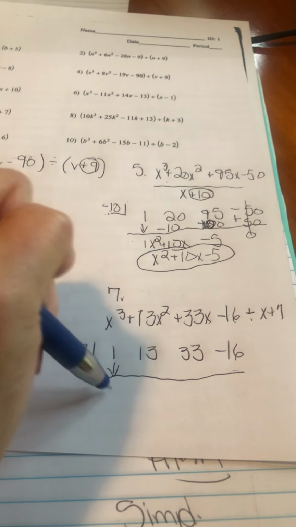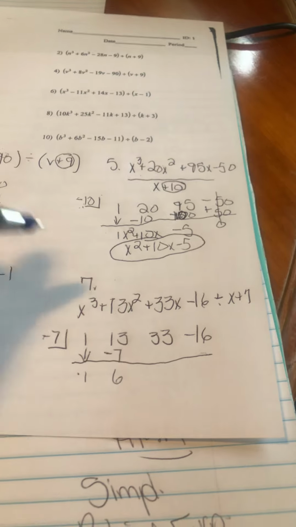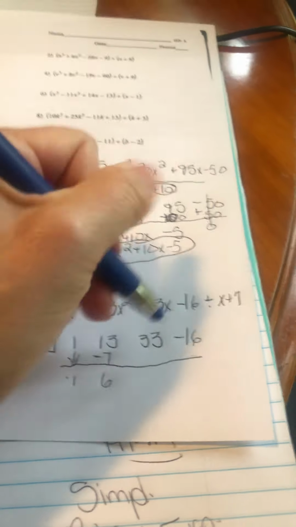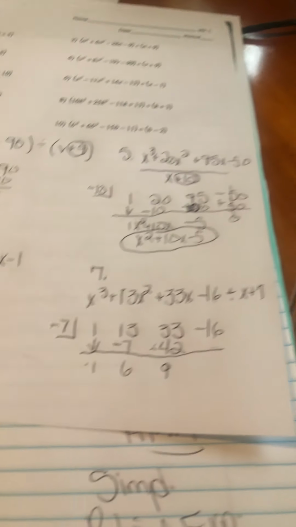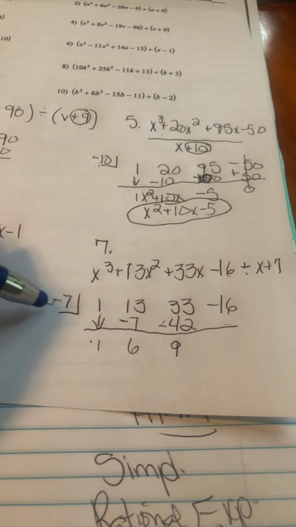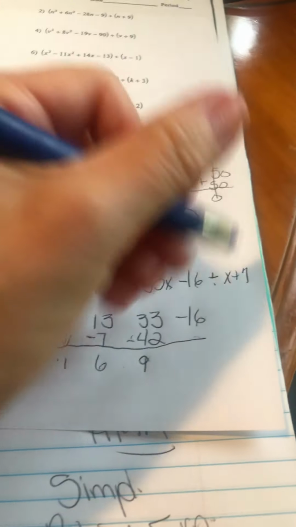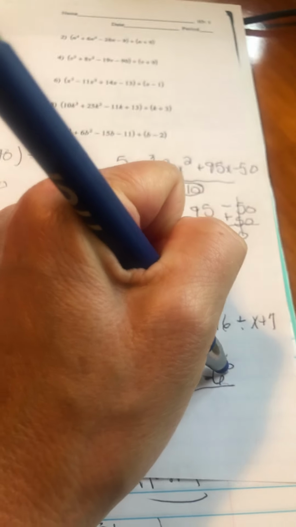Okay, so now draw our line. And negative 7 times 1 is negative 7, which makes 6. Negative 7 times 6 would be negative 42. So that would be positive 9. And then lastly, negative 7 times positive 9 is negative 63.